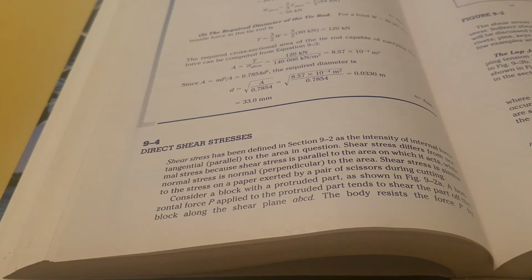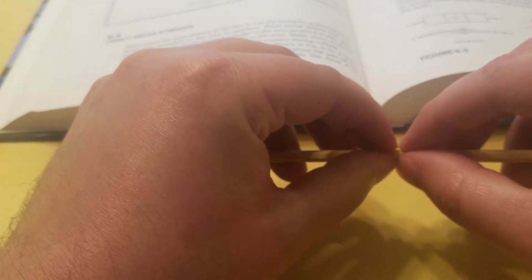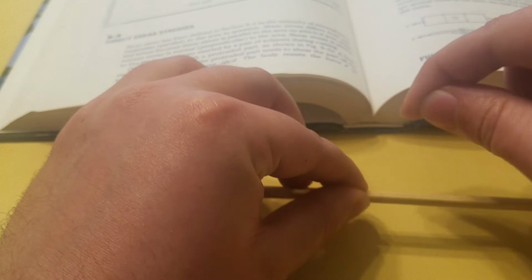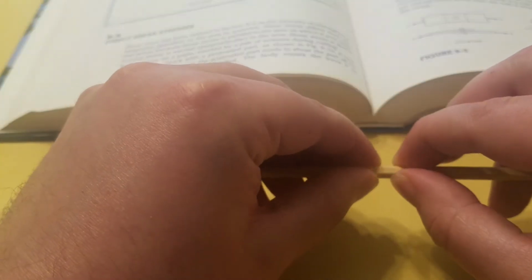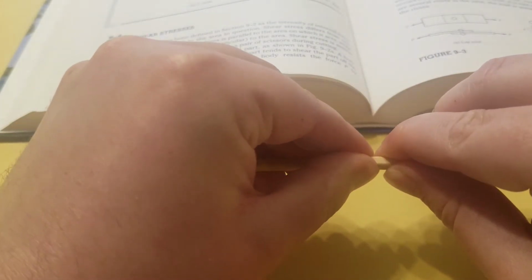Okay, so we just covered axial compression and tension, and now we're going to talk about shear. Shear, and I have the chopstick again. Shear is basically if I were to put my fingers together and push one finger down this way and the other finger up this way, then inside the beam here, we would be experiencing shear.